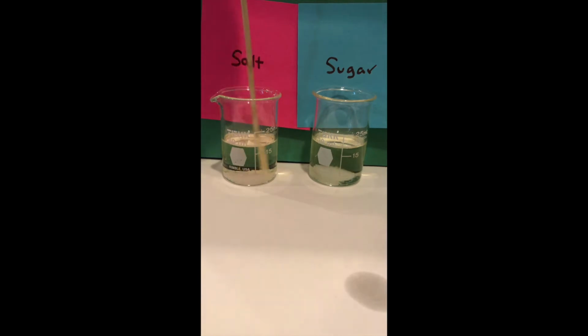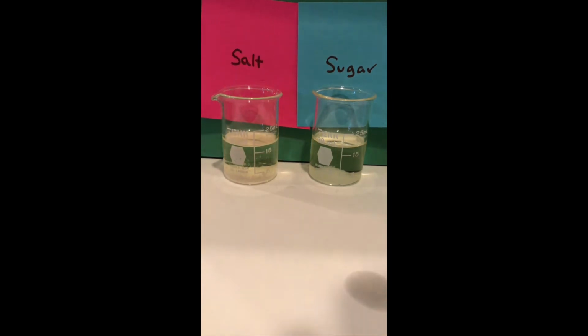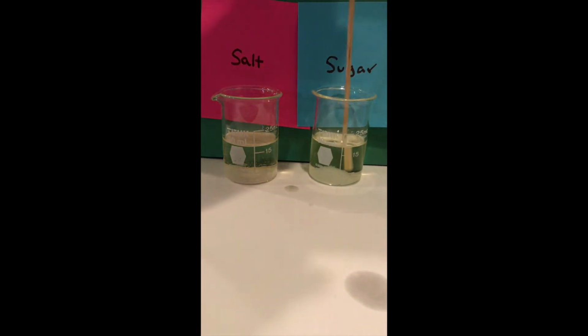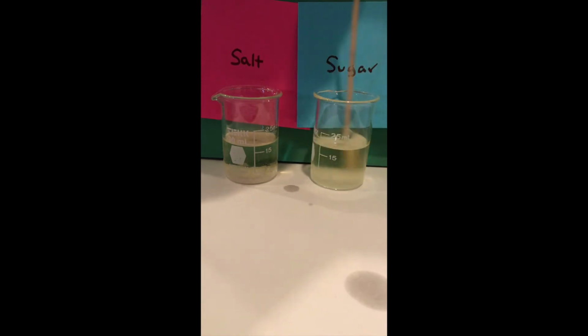So if you notice, there's equal amounts of oil, and there's equal amounts of solute that we put into these beakers. And I'm just mixing it around to make sure that I am distributing as much possible surface area to the oil as possible to give the salt. And I'll do the same thing to the sugar to make sure I give it a chance to go ahead and dissolve.